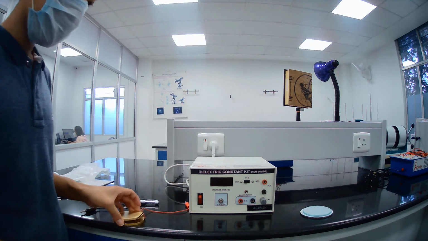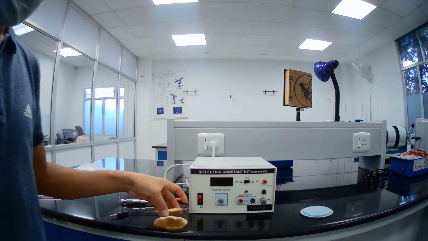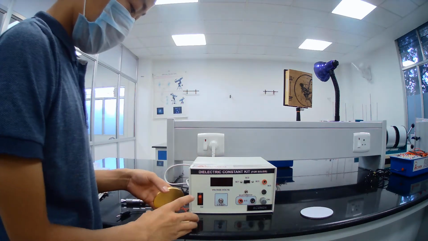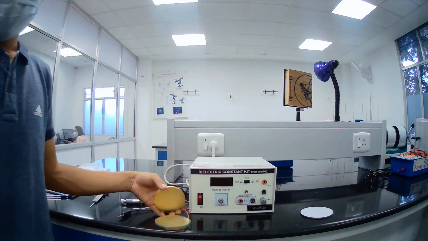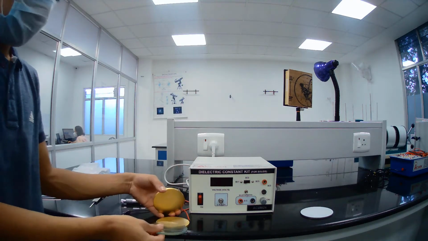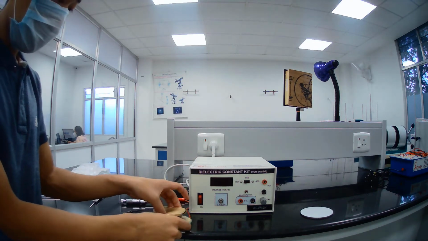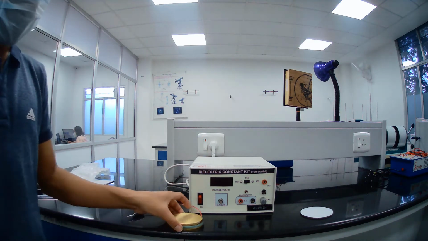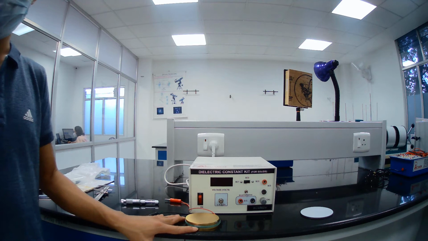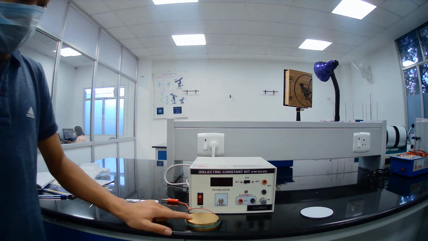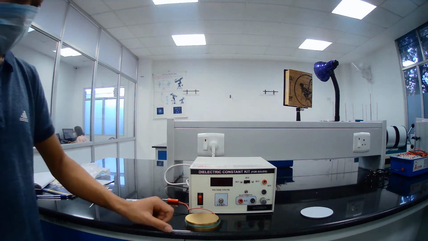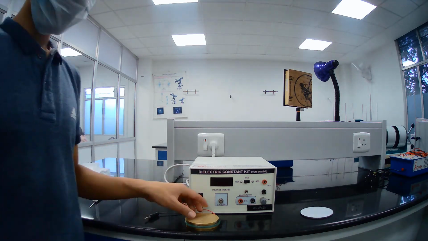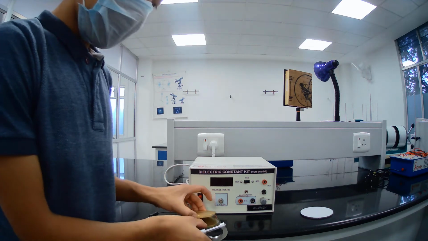Next we need the separation. Suppose the material inside is glass, and there are two capacitor plates. So the separation of these two plates will be the thickness of this glass.